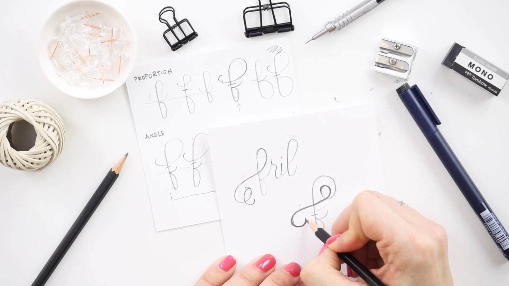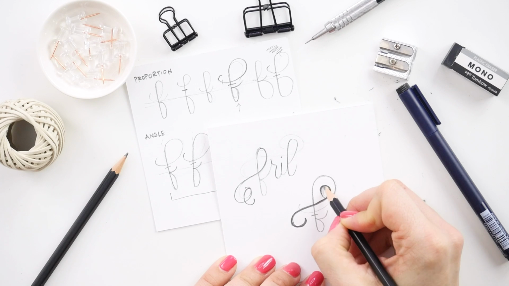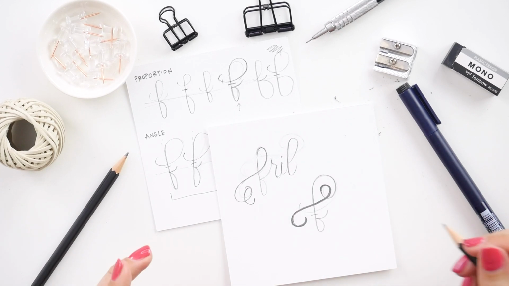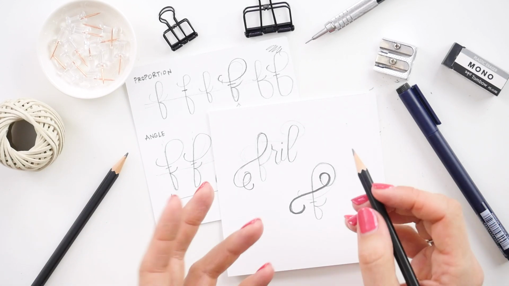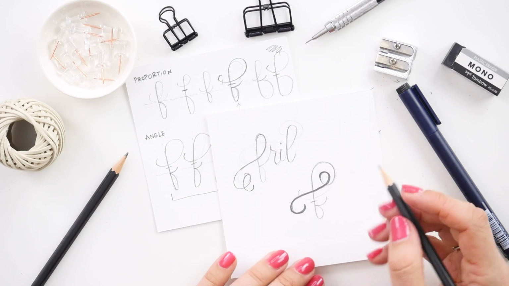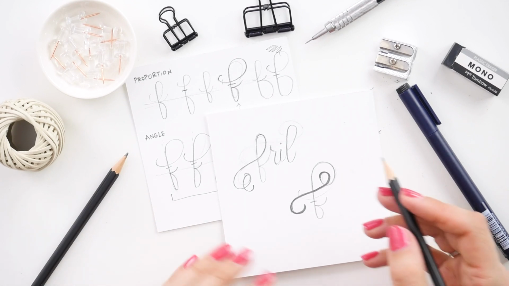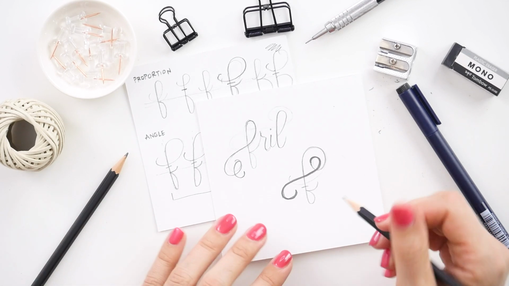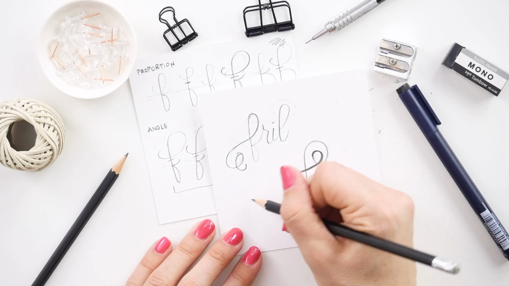I'm just darkening up the S so you can really see it. That's the S that comes off of the circle. That's a great way to add a flourish there. You can also think about switching it up a little bit. Let's put the flourish on the bottom this time.